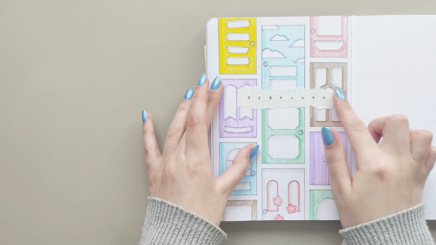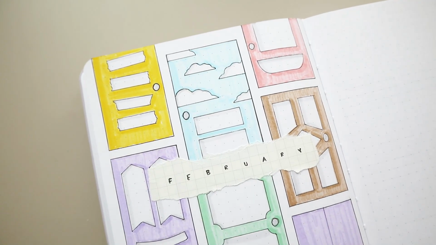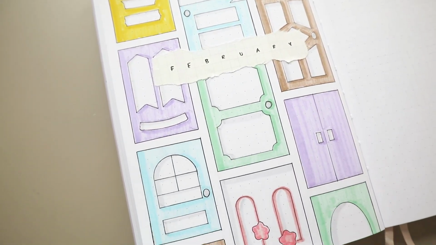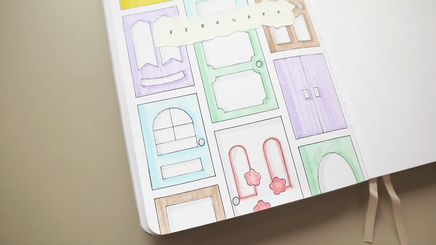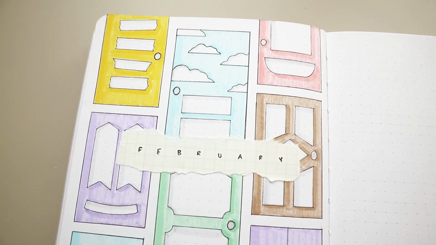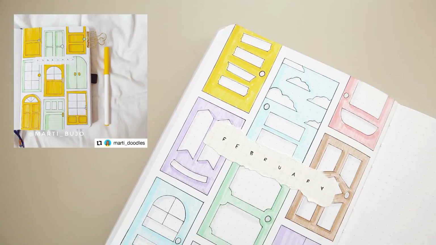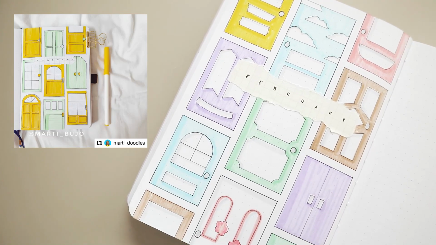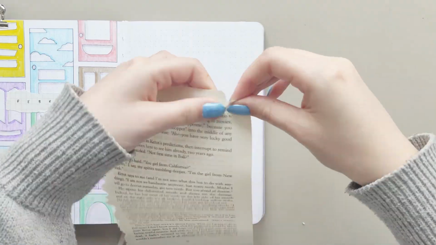And this was my recreation of Martina's February cover page. It definitely took a long time to do all the stencils and paint the doors and everything, but it was really worth it because of the shapes and the whole pattern of the doors that I ended up doing. So I'm really happy that I took her minimal page and I did something a little bit more extra for my page.